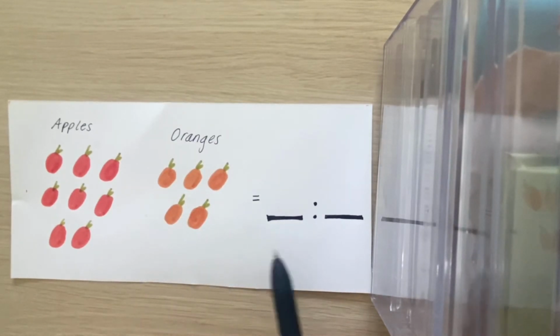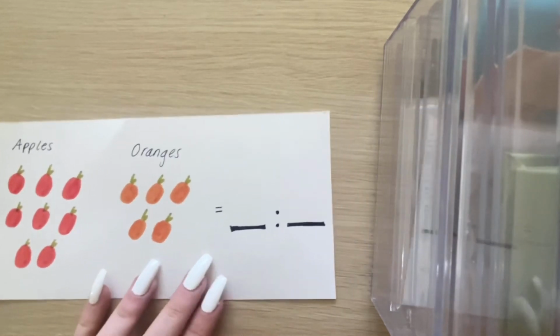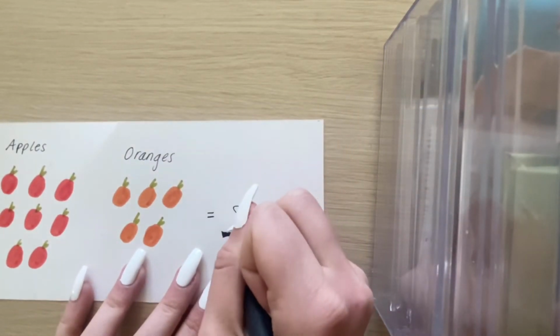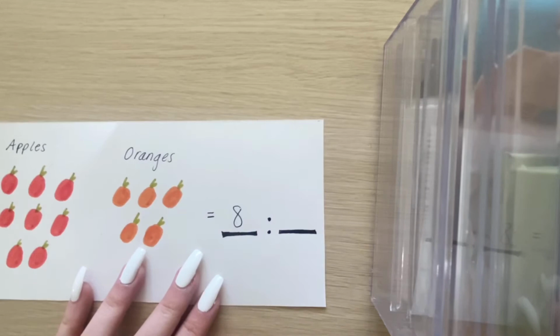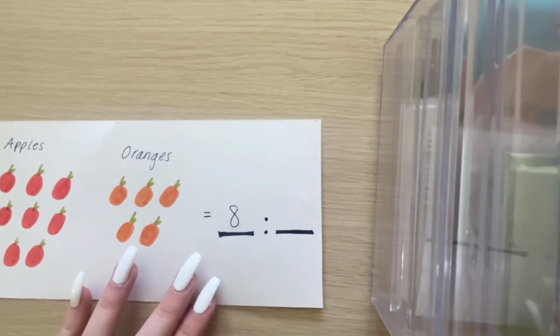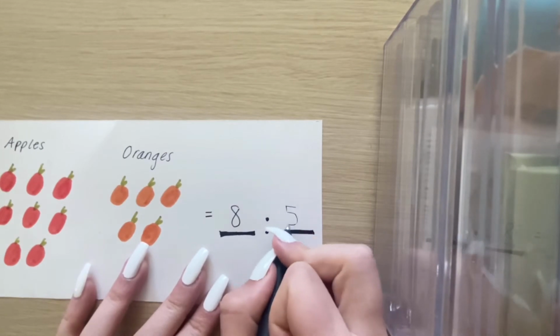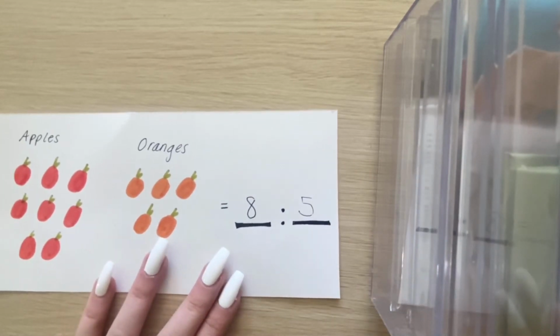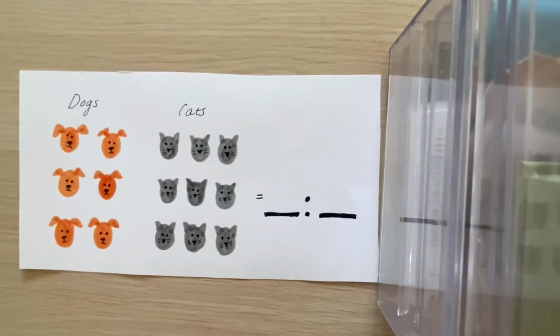Now this is how we're going to set up the ratio. So for every 8 apples, we have 5 oranges.